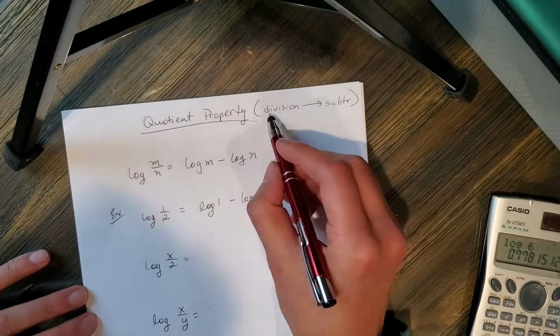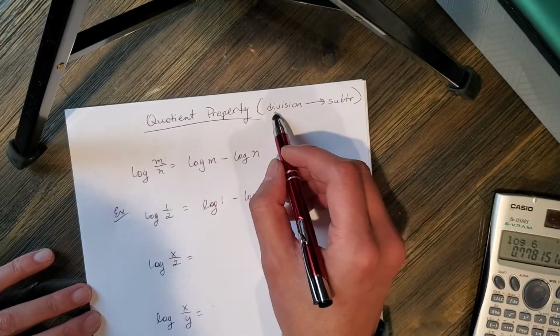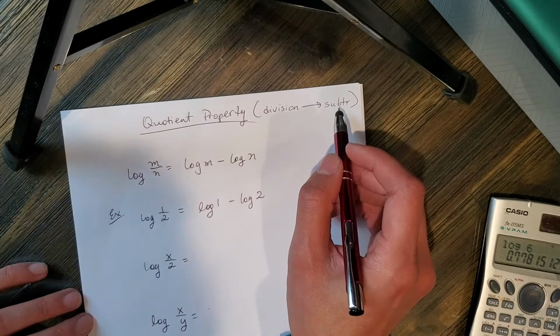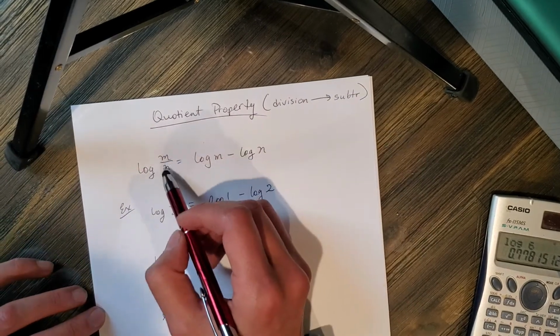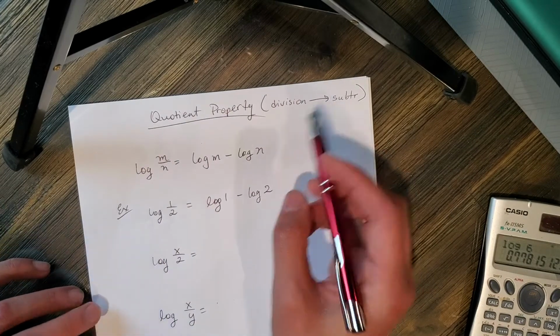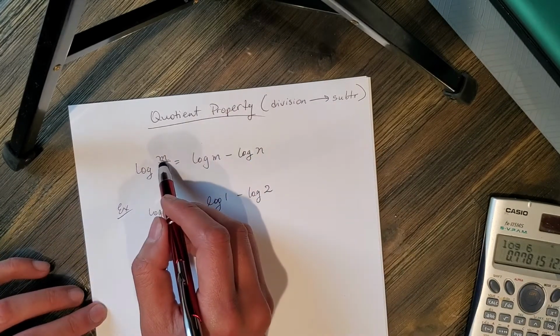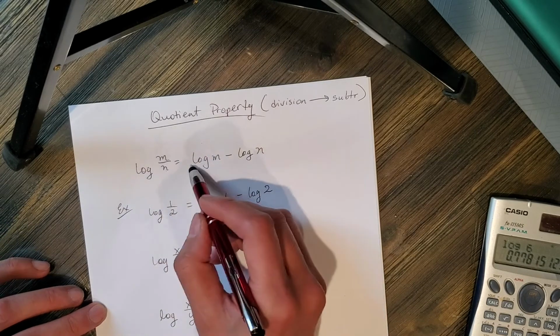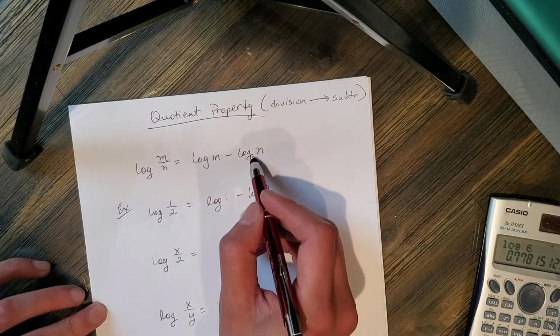So now here we have the quotient property, and this is going to be division becomes subtraction, okay? So basically, whenever you have a fraction, then you're going to have subtraction, okay? So check this out. Log of m divided by n, there's a fraction, m over n, is going to be equal to log of m minus log of n.